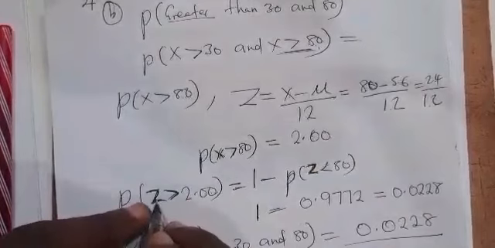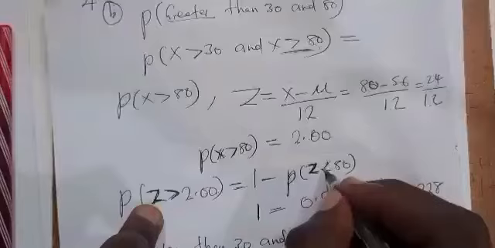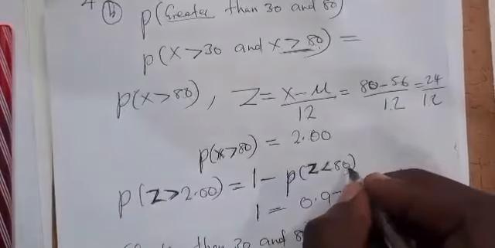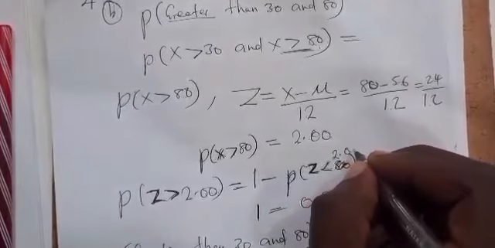The opposite of z greater than 2.00 is the probability of z less than 2.00.